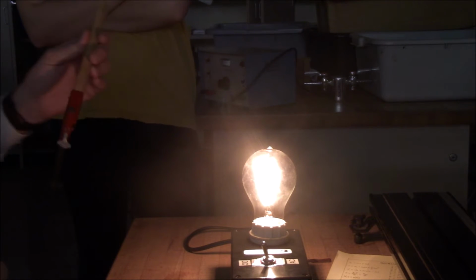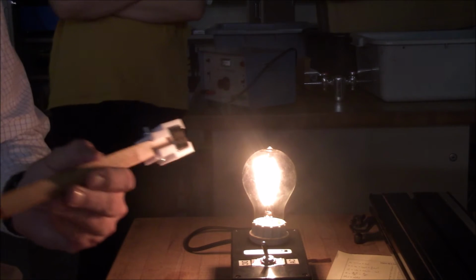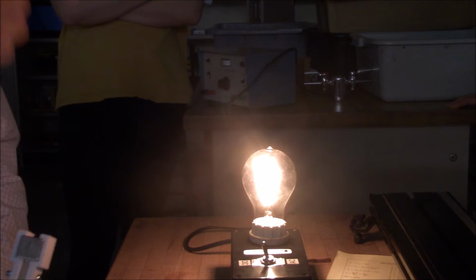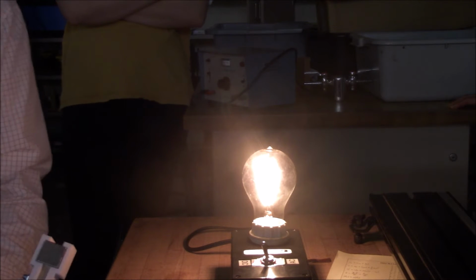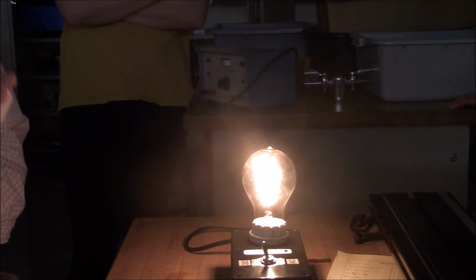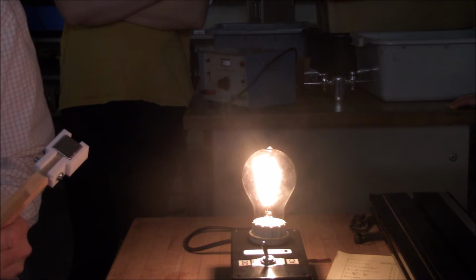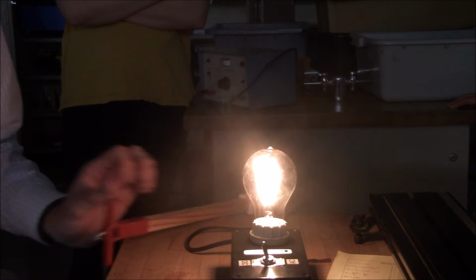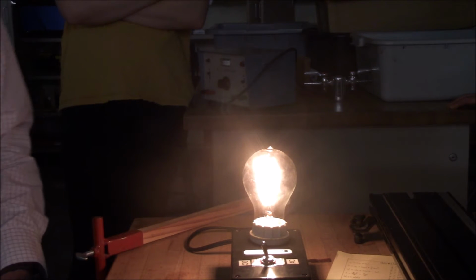This is an interaction of two magnetic fields. Obviously there is a force acting on that wire, because when I bring this magnet closer to it, it's pulled towards it. In that situation, it's DC, so the current is only going in one direction.